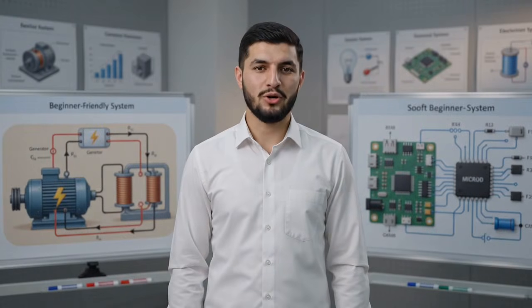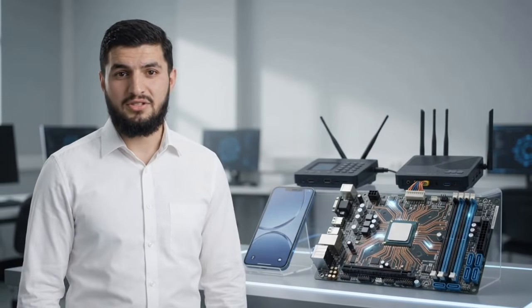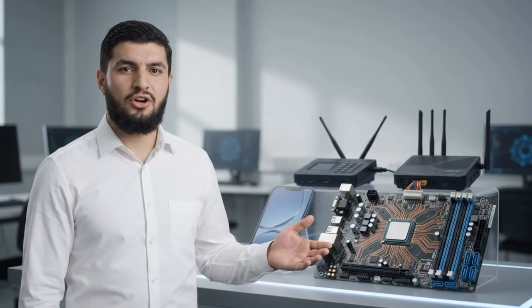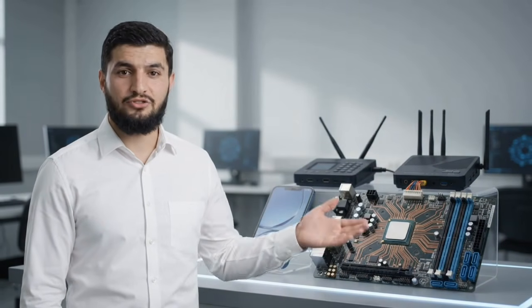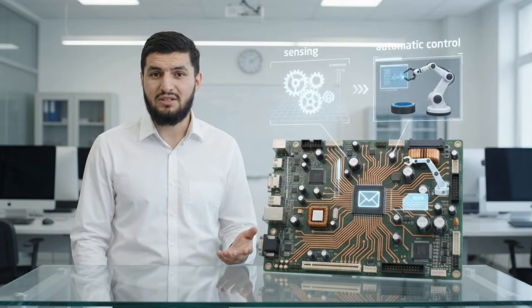This brings us to an important question. What is the difference between electrical and electronic systems? Electrical systems often focus on producing, distributing, or using electrical power, such as motors, heaters, and lighting. Electronic systems, on the other hand, commonly focus on controlling and processing electrical signals and information. That is why electronic circuits can perform complex tasks such as calculation, communication, sensing, and automatic control.